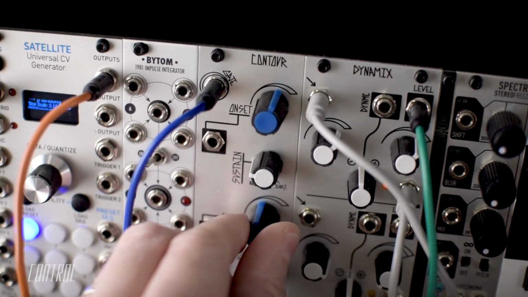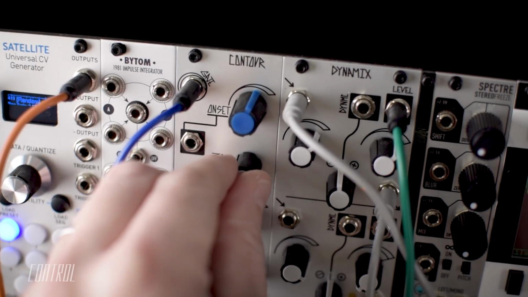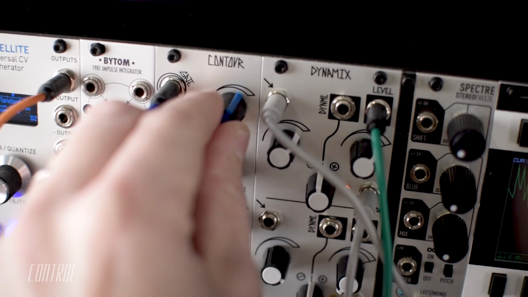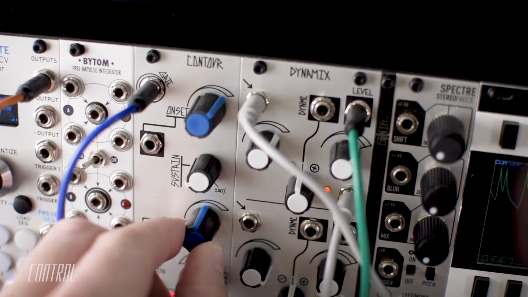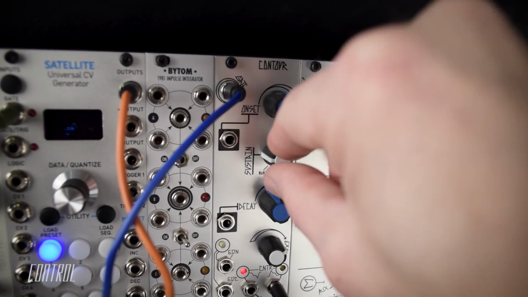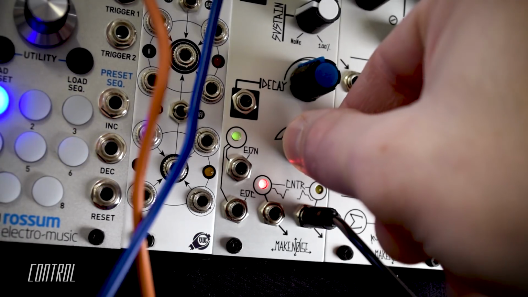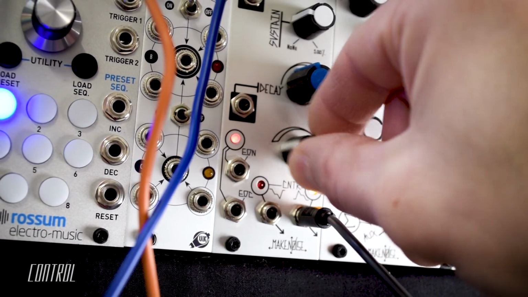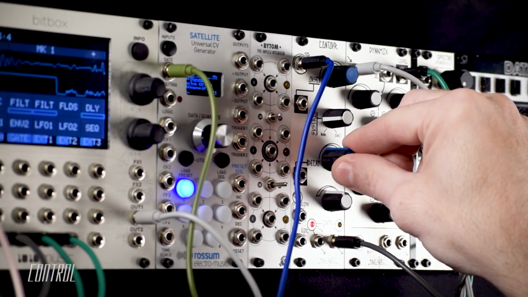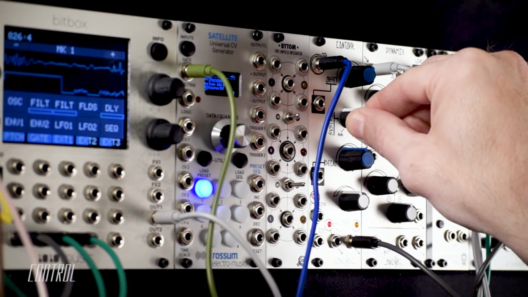The onset, sustain, and decay knobs mold the contour's output. And the vary response knob refines the impact by smoothly transforming its response curve from linear to exponential.